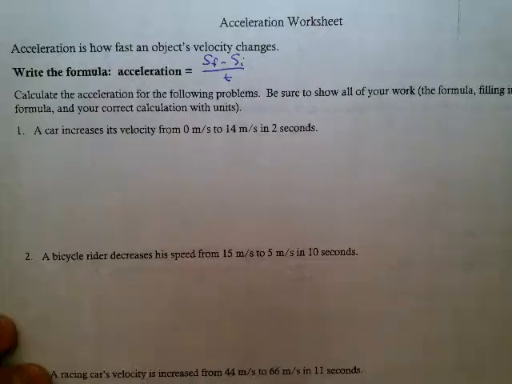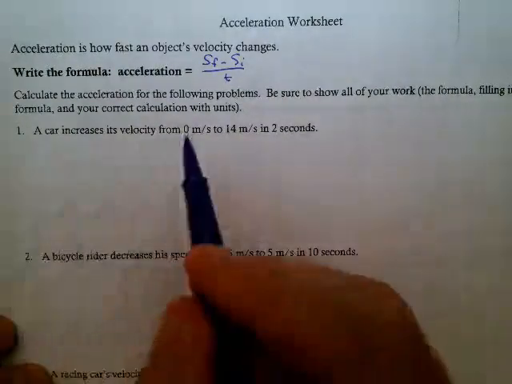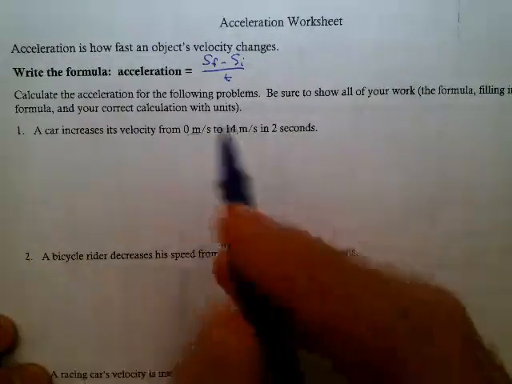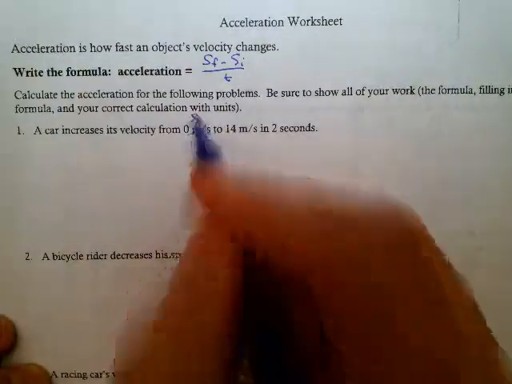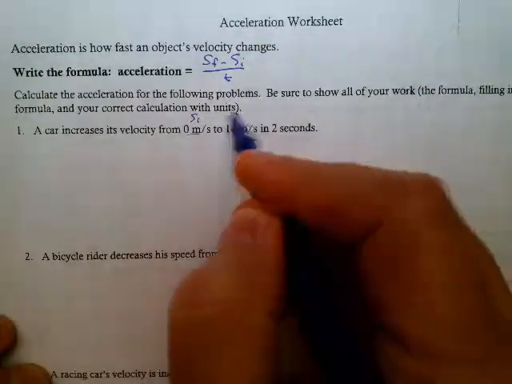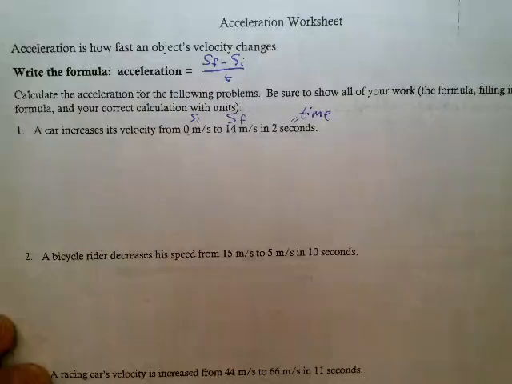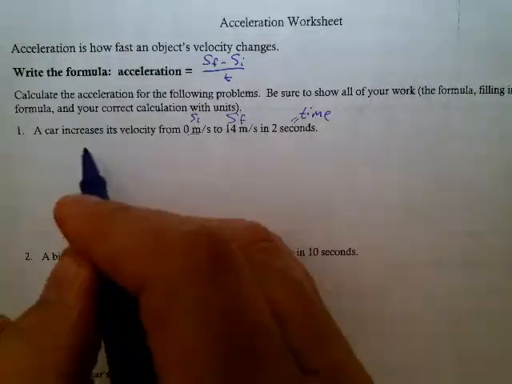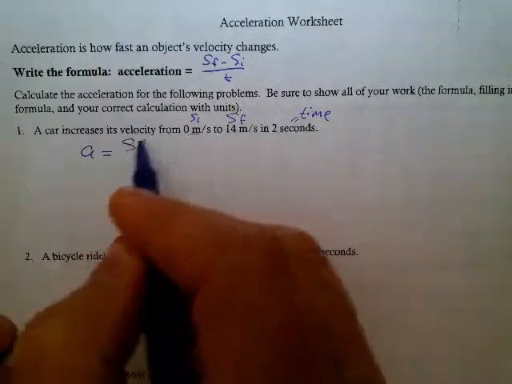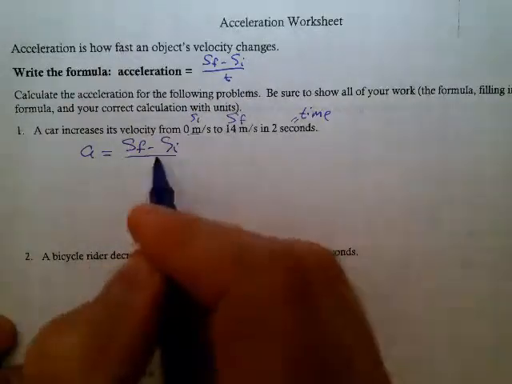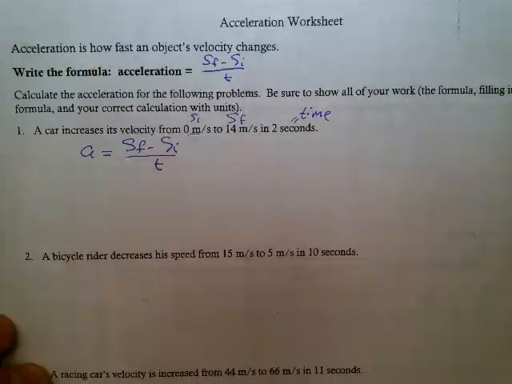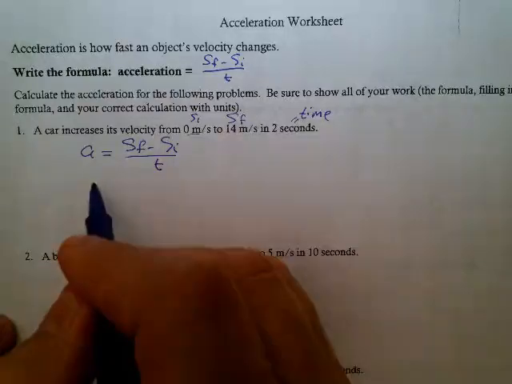A car increases its velocity from 0 meters a second to 14 meters a second in 2 seconds. So "from" is initial, so that's going to be speed initial. "To" will be speed final, and of course that's going to equal time. So let's work it through. Acceleration is equal to speed final minus speed initial divided by time. Again, we always write the formula, and so we have something to work with.